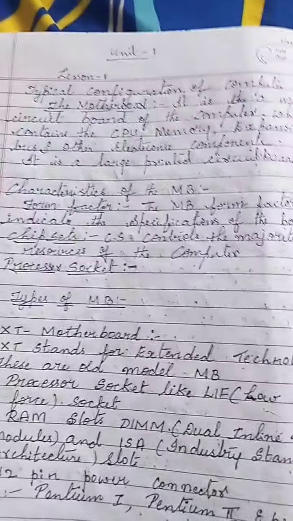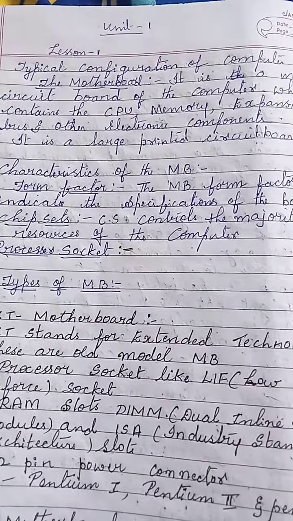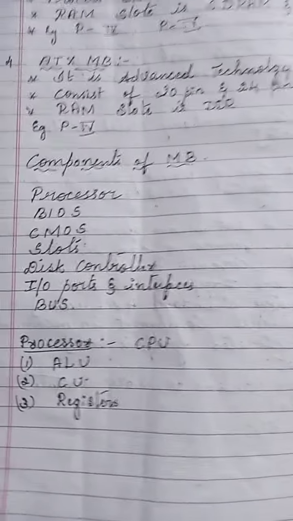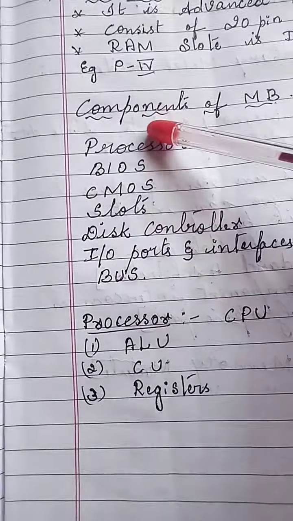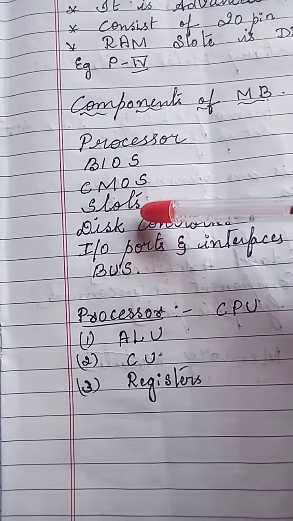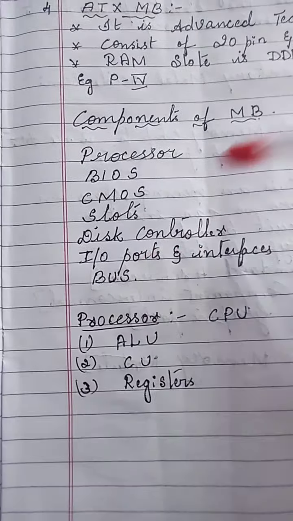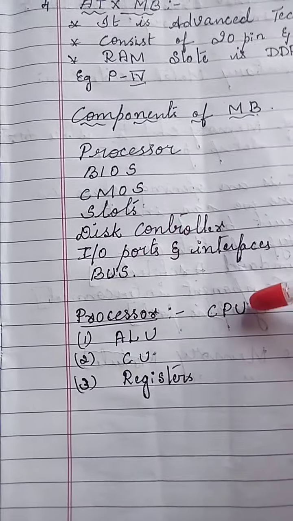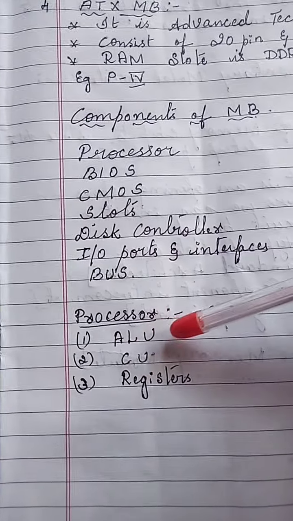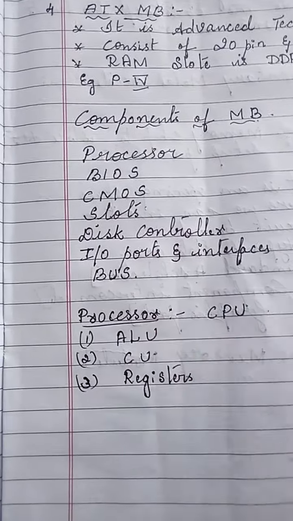Hello students. In the first lesson, we covered the typical configuration of a computer system. Our next topic is the components of the motherboard, that is processor, BIOS, CMOS, slot, disk controller, IO port and interface, and bus. In the processor we have a CPU, that is ALU (arithmetic logic unit), control unit and register.